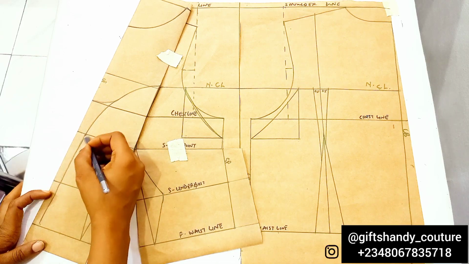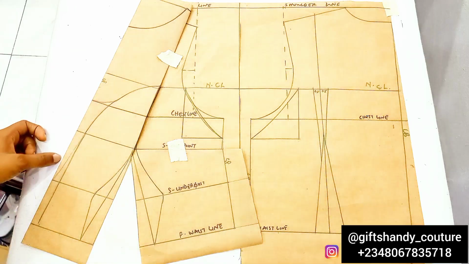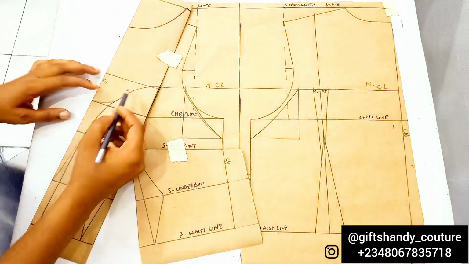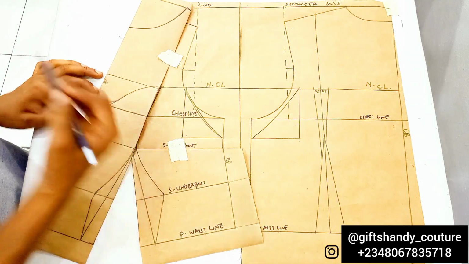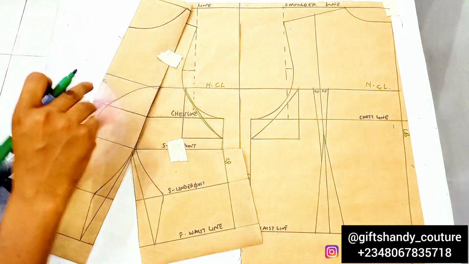So for those who want to add a yoke that comes all the way from the under bust line, this is how to do it. But for me, I will not be making use of that. I will just be making use of this line that came all the way from my waistline. Okay, so guys, we are actually done.